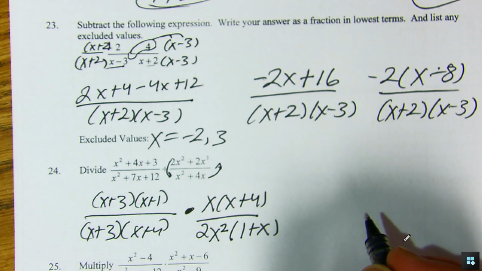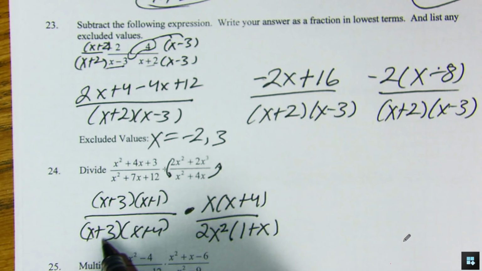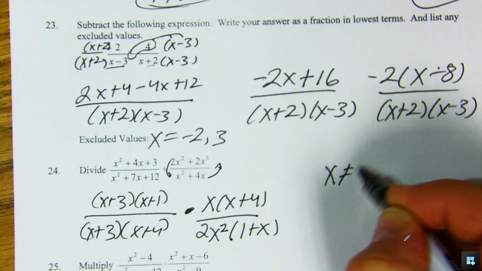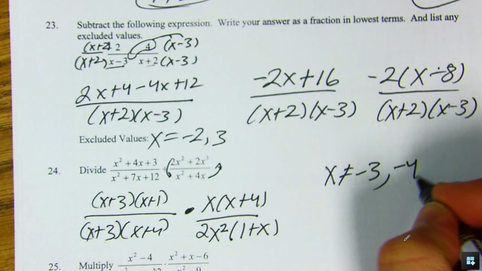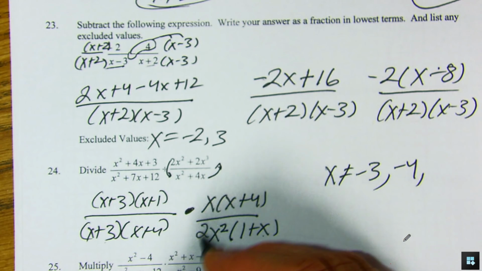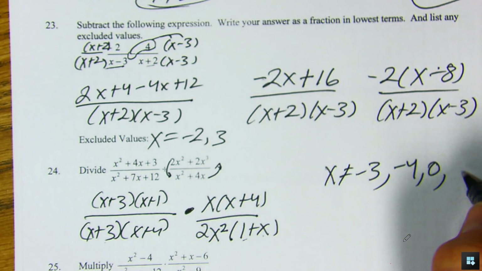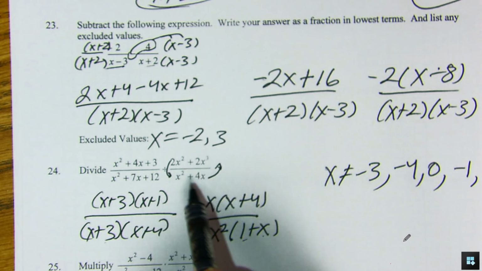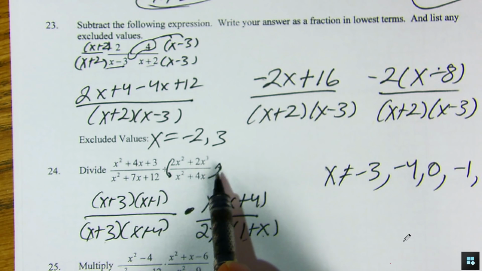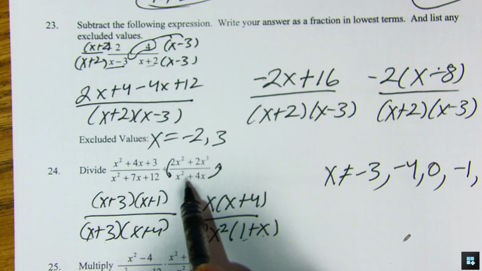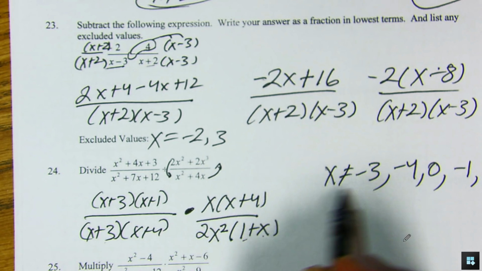I would state your excluded values now. So x cannot be negative 3, negative 4, 0 right here, negative 1. Now remember, this originally was on the bottom, so we need to restrict that as well. So it can't be negative 4 or 0.